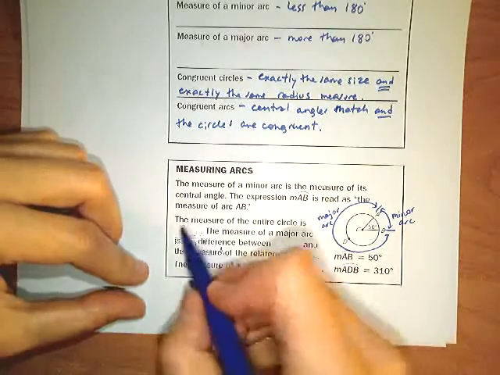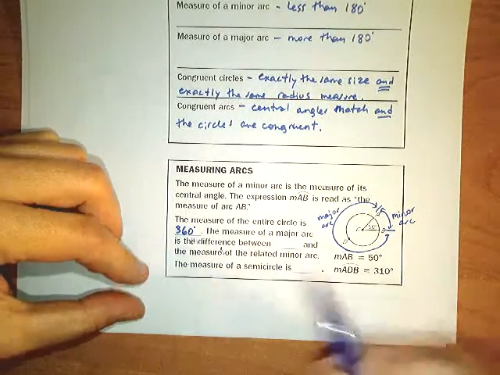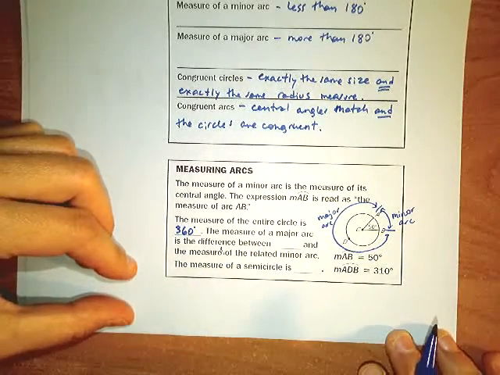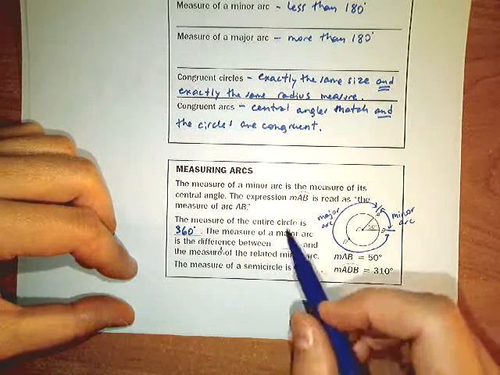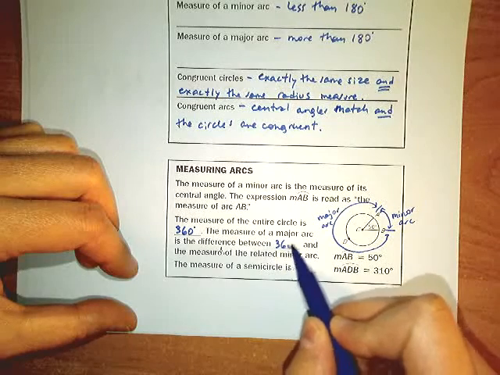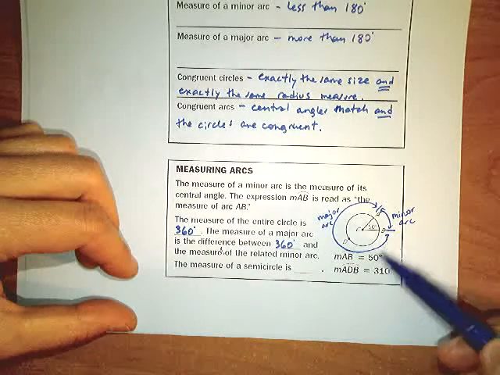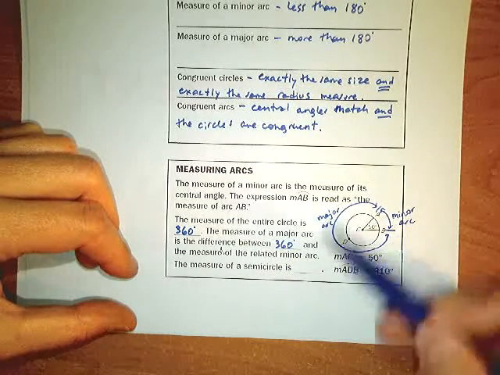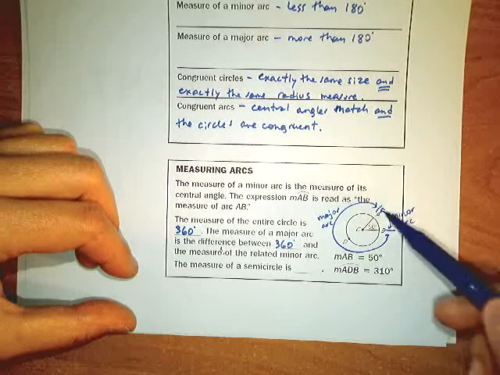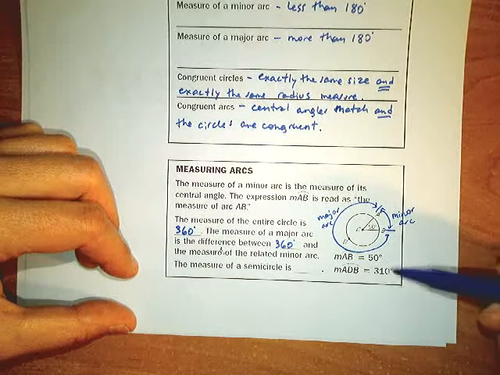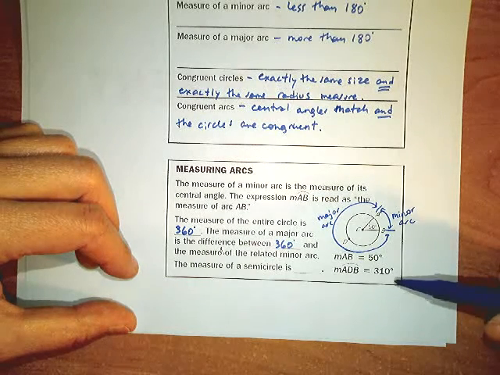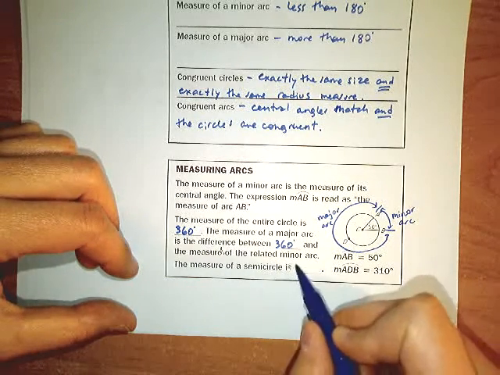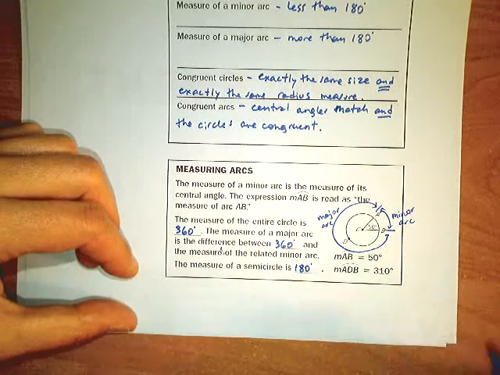Obviously, the measure of the entire circle all the way around is 360 degrees. We've learned that previously in math. And the measure of the major arc is the difference between 360 and the measure of the minor arc. So basically what they're saying is these two should add up to be 360. If you add this number of degrees plus that number of degrees, sure enough, 50 plus 310 is 360. Half a circle is 180 degrees. Probably already knew that too.